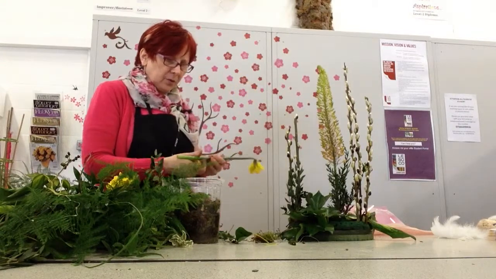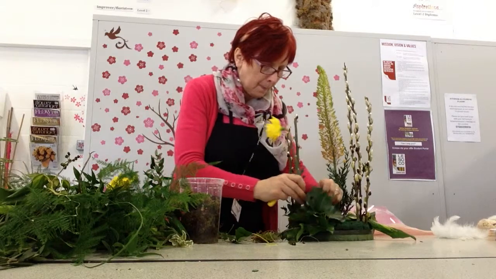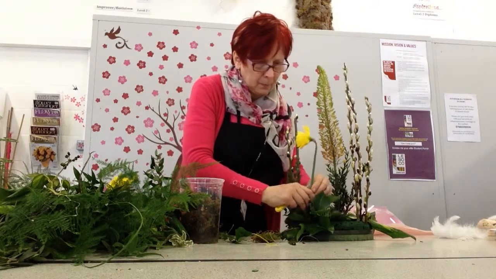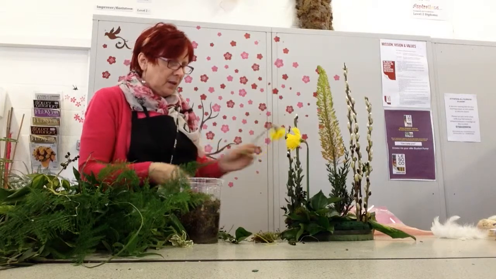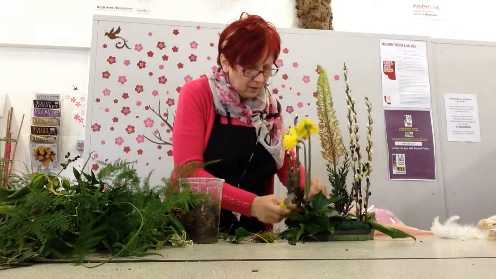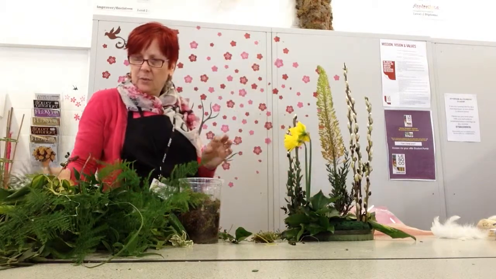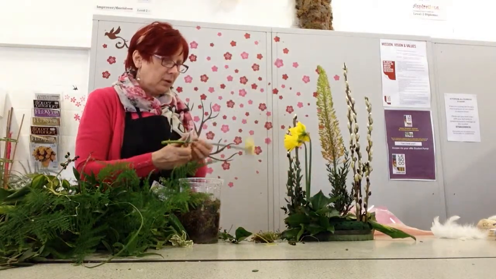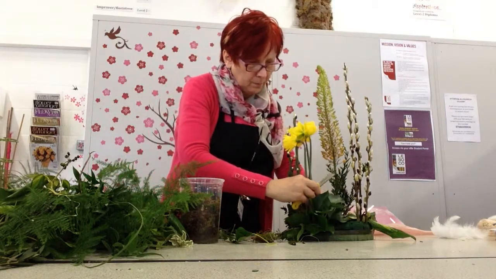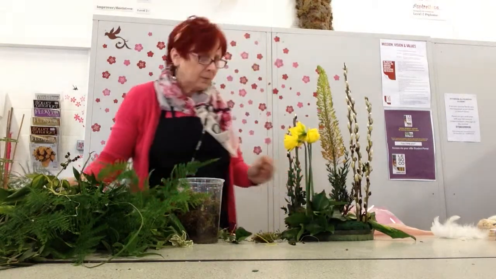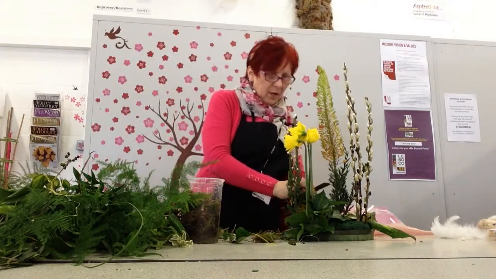So daffodils. You always have them in the woodlands. Lovely. Well, they're nearly finished, aren't they? Coming to the end of their season. So again, I'll put them in a little group. Perhaps another little group here.